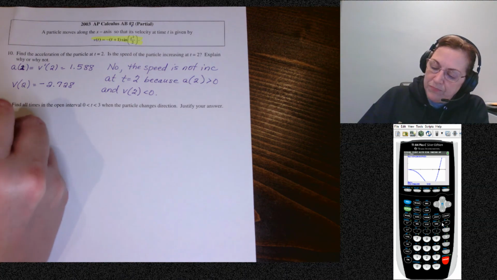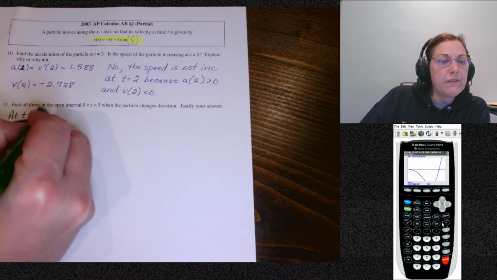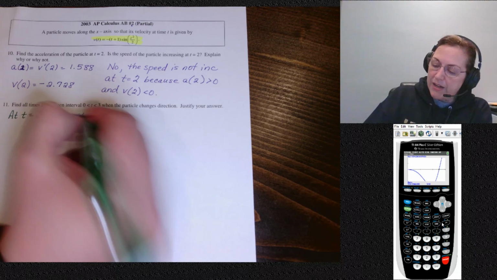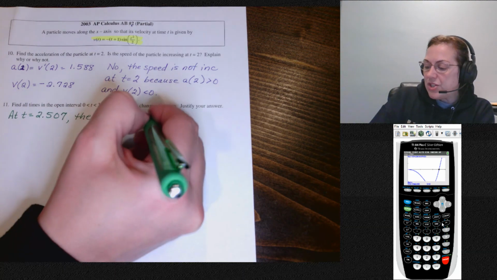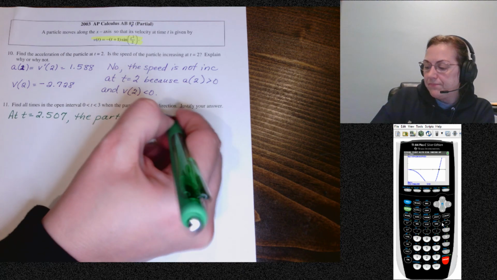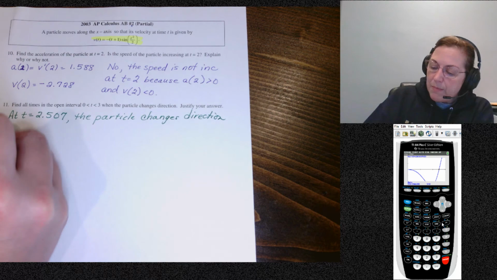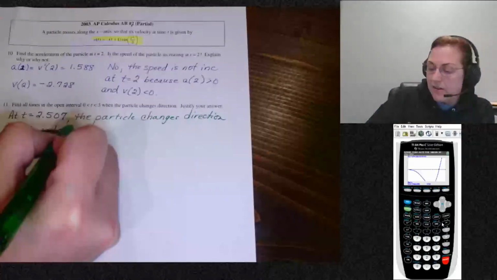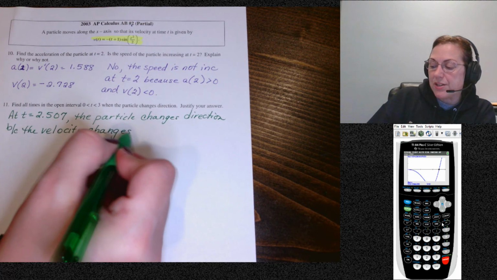So at t equals 2.507, the particle changes direction because the velocity changes signs. And that's your justification.